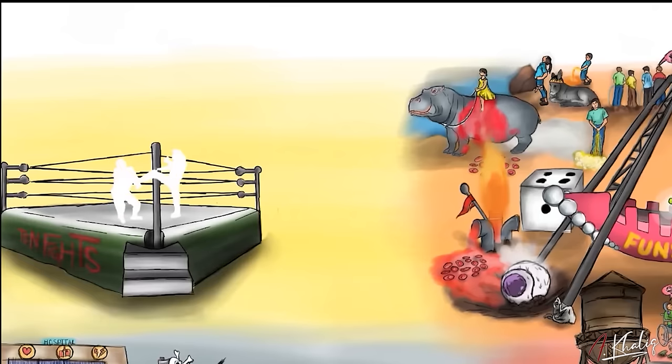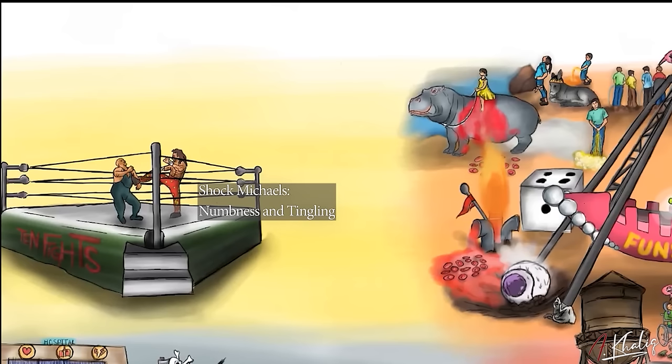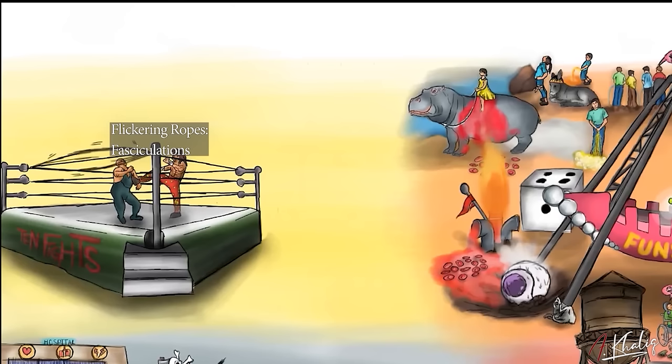So we draw a stage here, and on that stage, we draw two wrestlers who are just fighting for their lives. You know the wrestler with the red pants? Oh yes, he's Shock Michaels. Now why Shock Michaels? That's because he appreciates the feeling of shocks, like tingling and numbness in his legs. That's why we have drawn his red pants along with shock symbols. Oh man, Shock Michaels is really punishing him hard. So hard that even the boundaries of the stage are flickering, just like fasciculation. So numbness, tingling, and fasciculation, we have covered all three symptoms. Now, if the patient tells you about the fasciculation, better think of motor neuron diseases. And if the patient tells you about numbness and tingling, go for neuropathies.